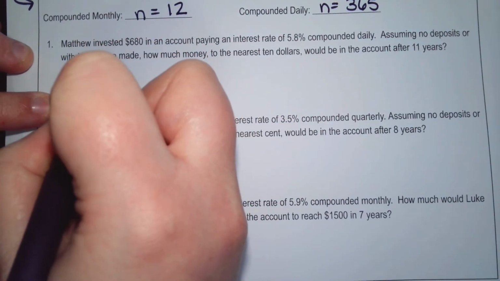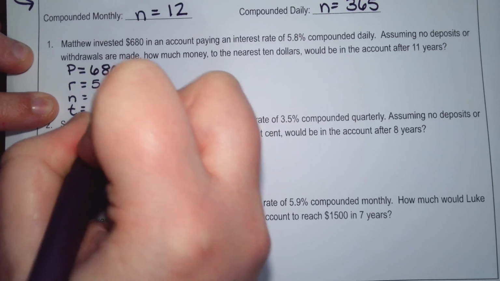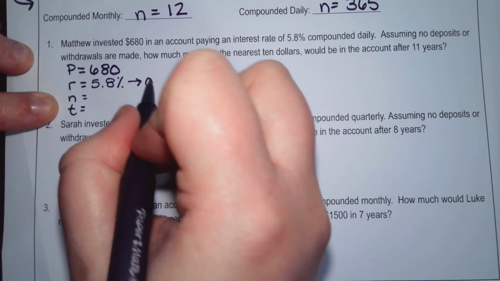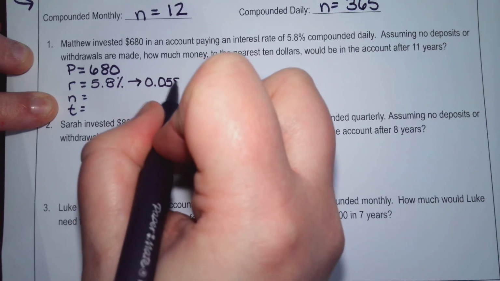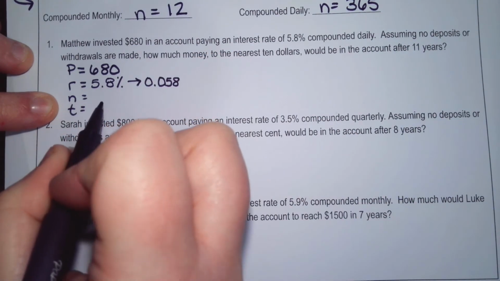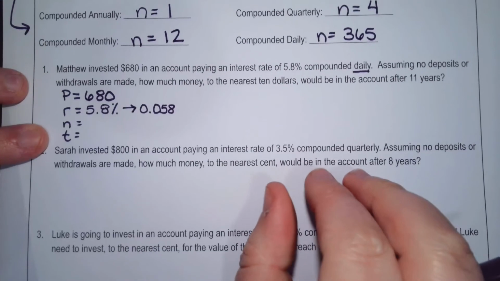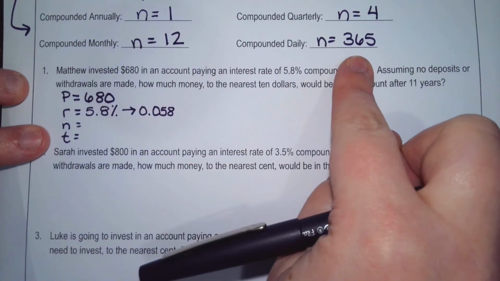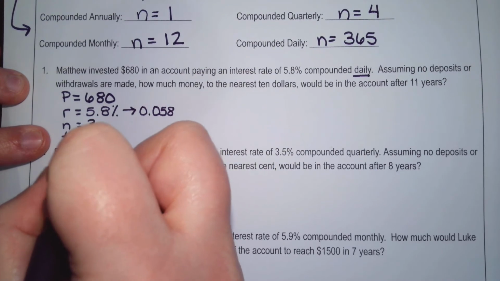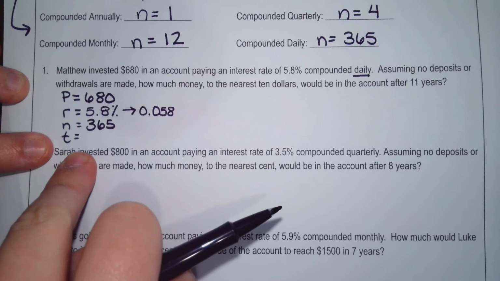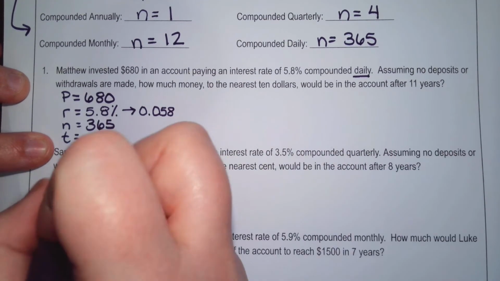Our rate is 5.8%, but we have to write it as a decimal. So 0.058. N, it says it's compounded daily. So daily, 365. So N is 365. And then T, 11 years.